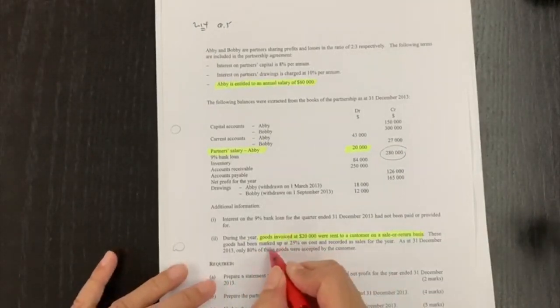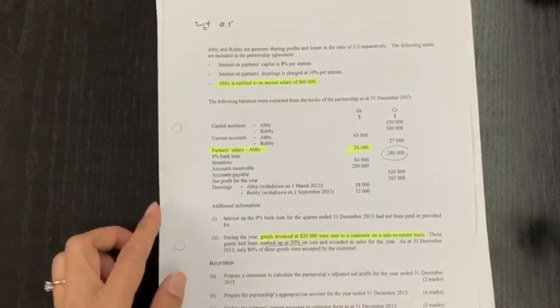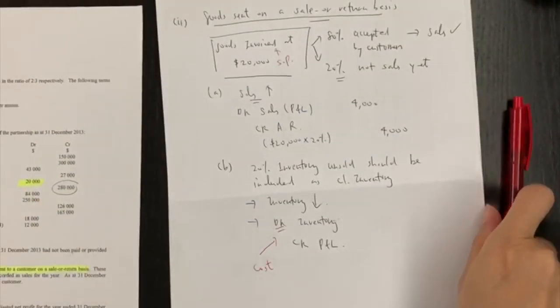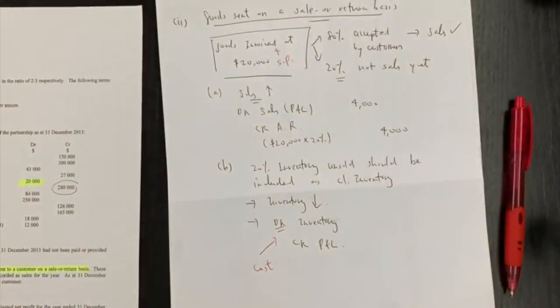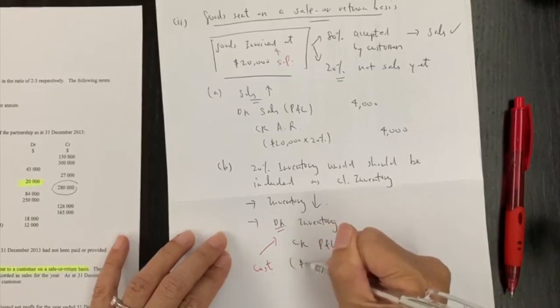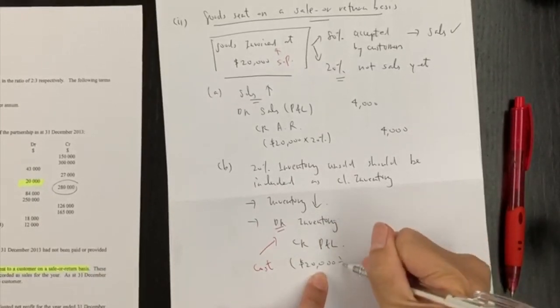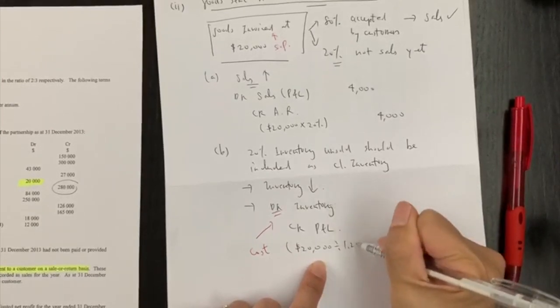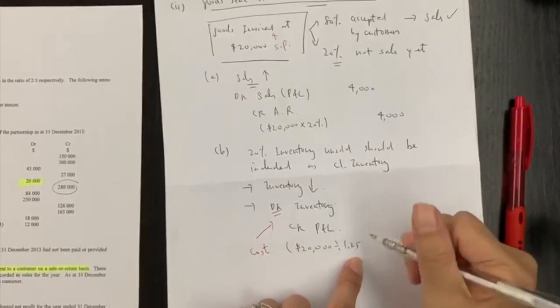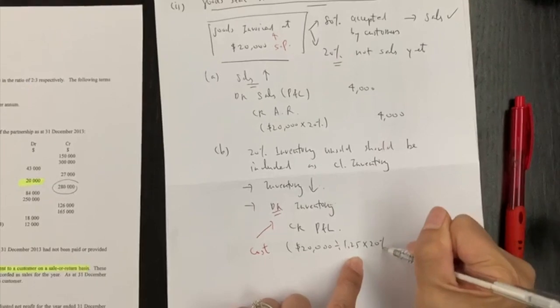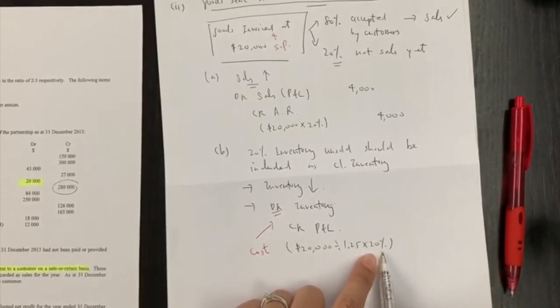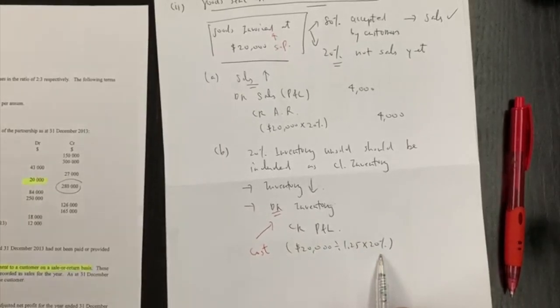What is the information given to us? We are given a markup of 25% on cost. So how do we change selling price into cost? Here is the step: 20,000, this is selling price, divided by 1.25 to get back to cost, and now we have 20% that should be included as part of our inventory.